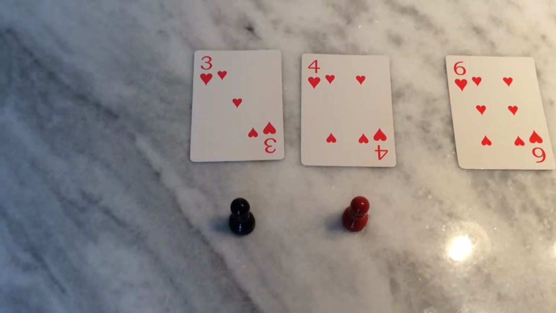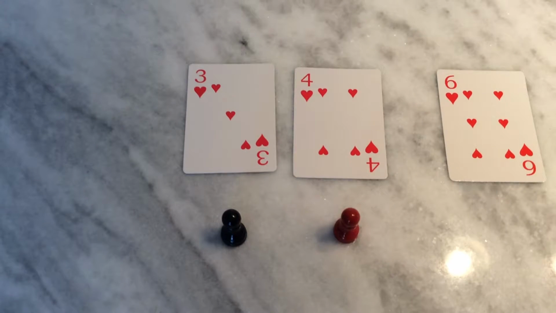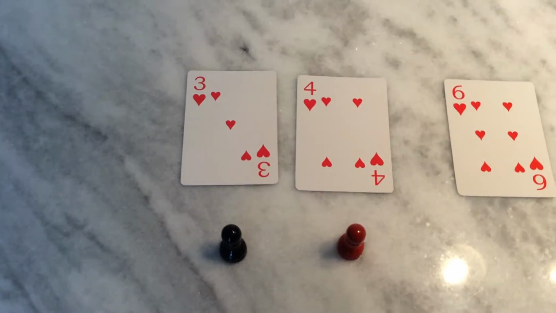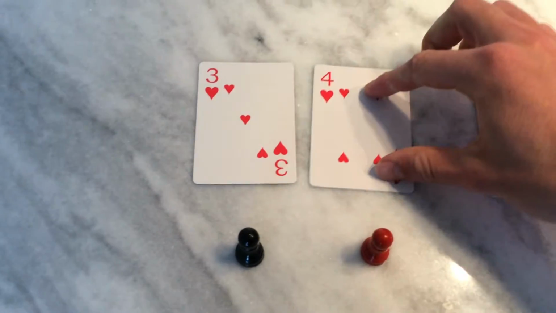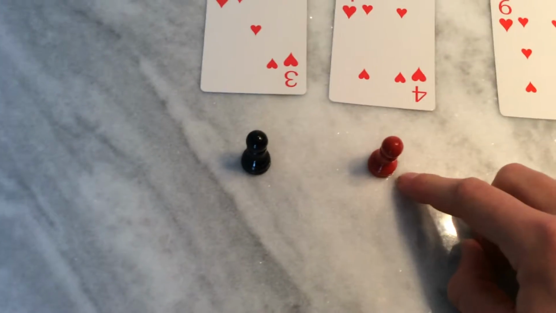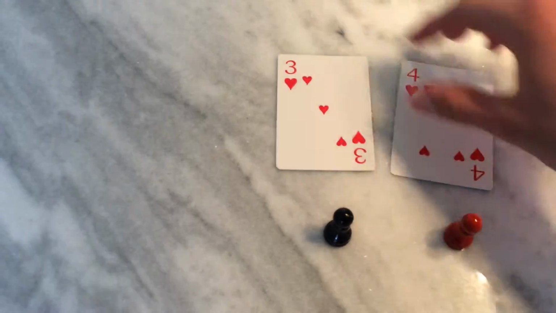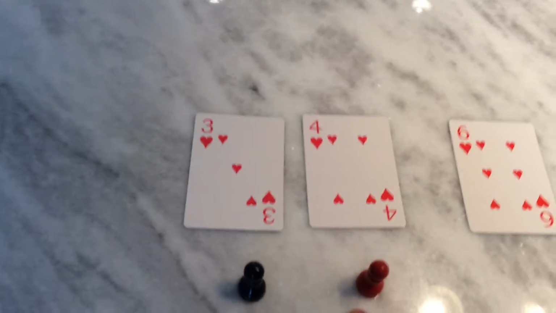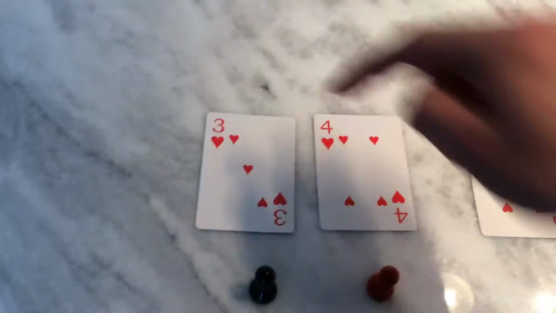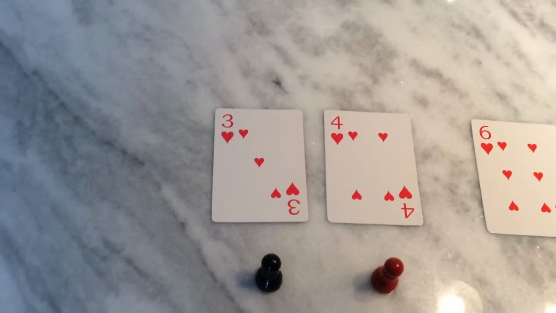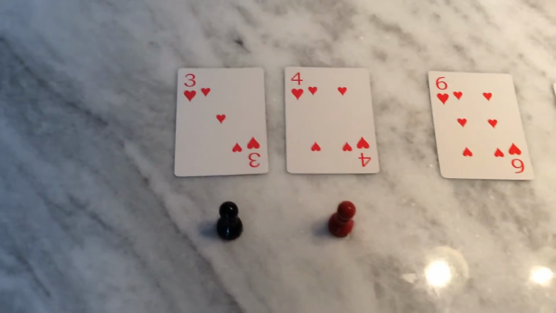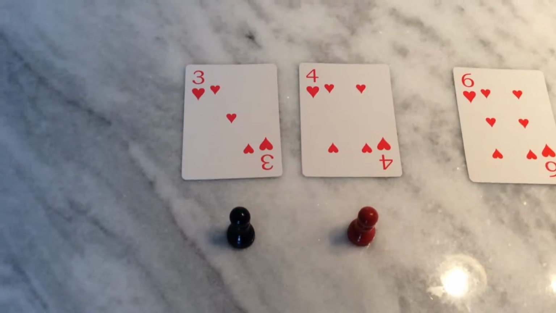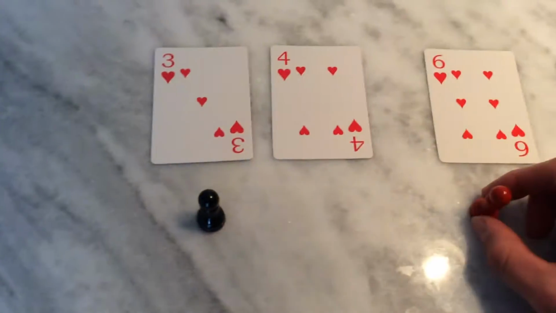So step one of the process: the first iteration starts at the beginning of the list. It compares the first two values. The value being compared would be the 4 of hearts, which is red, and the 3 is the value, which is black. If the value is greater than the value being compared, then we're going to perform a swap. However, if it's not, then no swap is performed. In this case we have our 3 and our 4. 4 is greater than 3, so there will be no swap. So we'll move on to our next value.